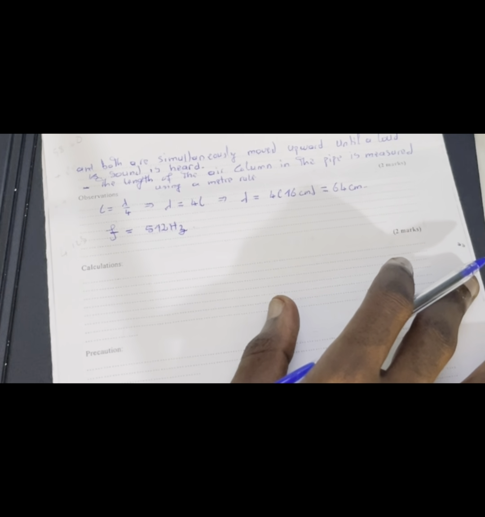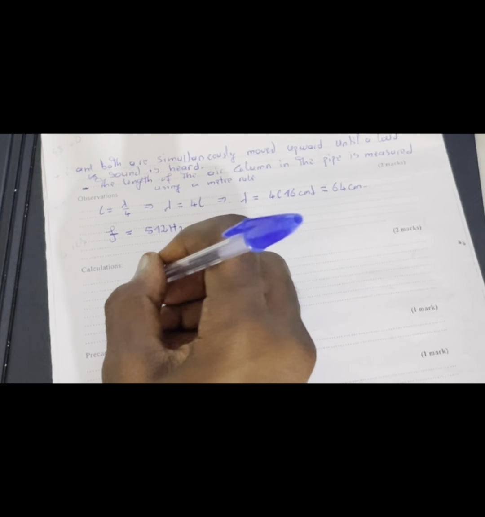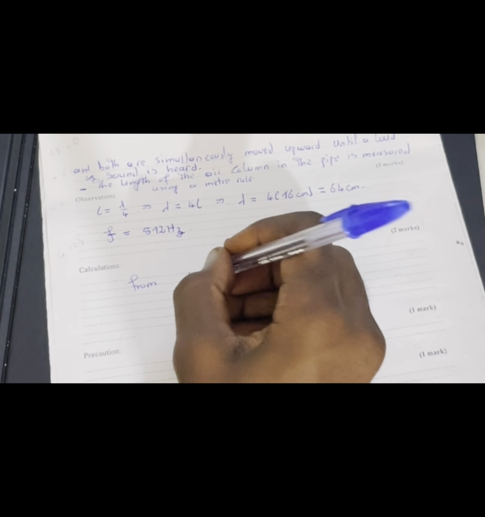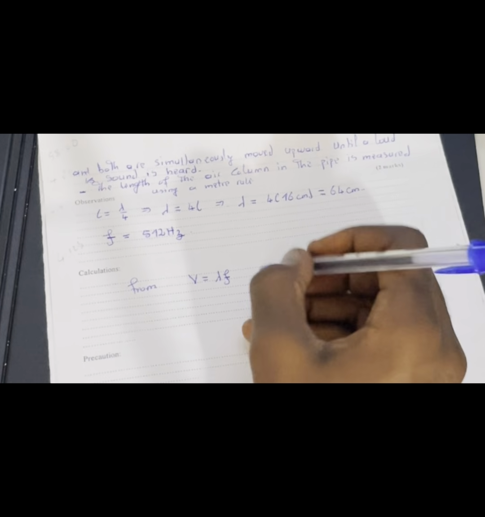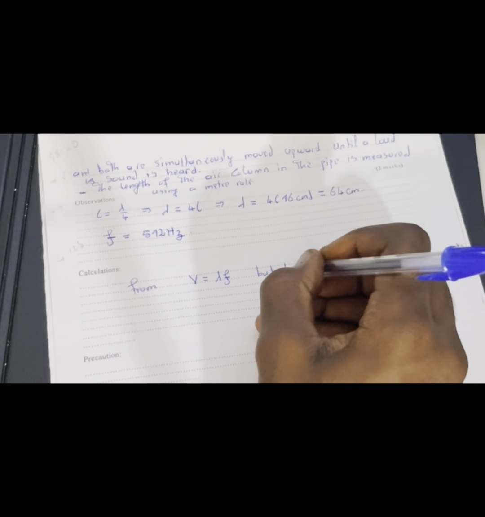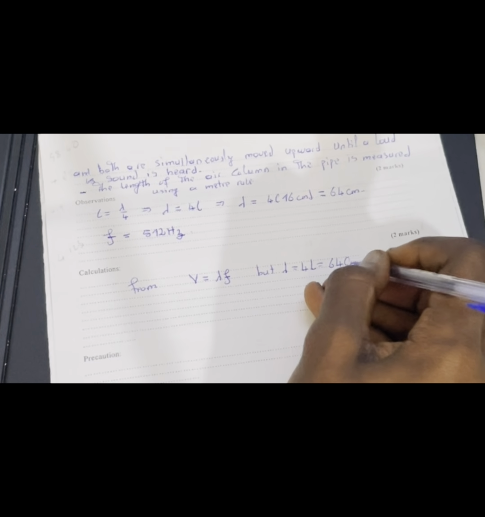Then the calculation, that one will be quite easy. We all know that the speed of sound, from v equals lambda f, and I know that lambda is equal to 4L, which is equal to 64 centimeters.